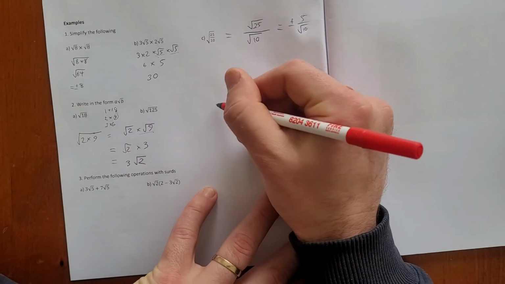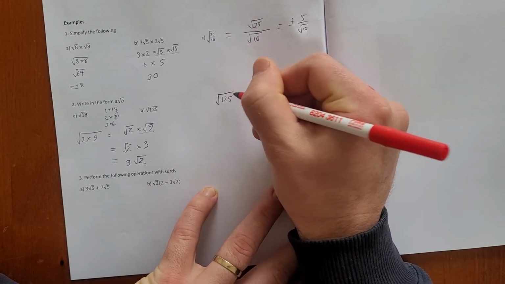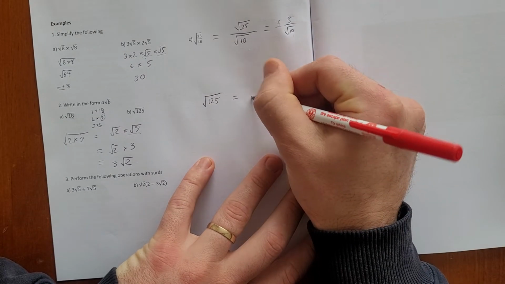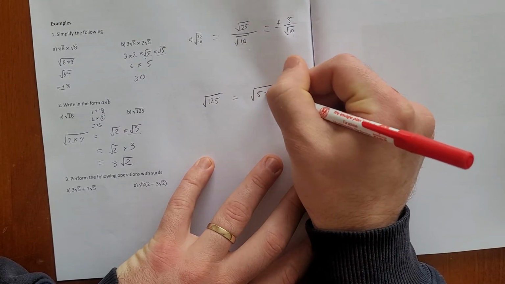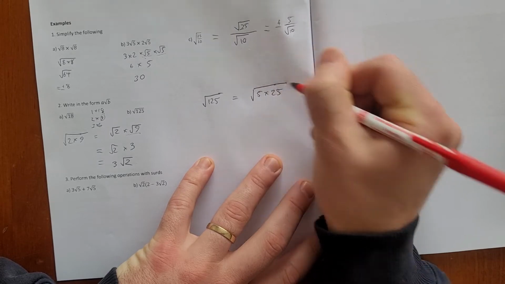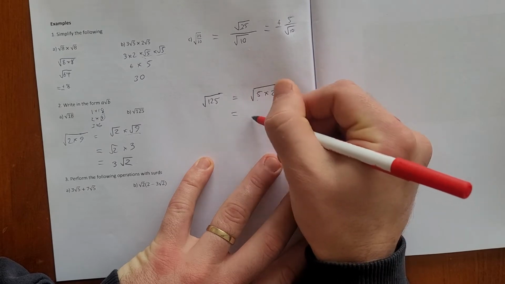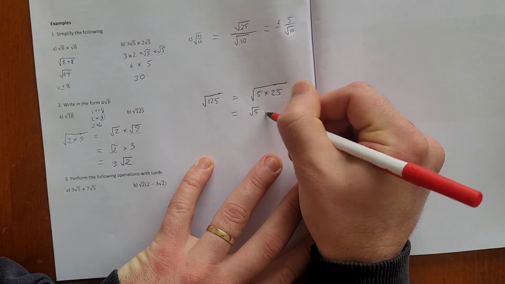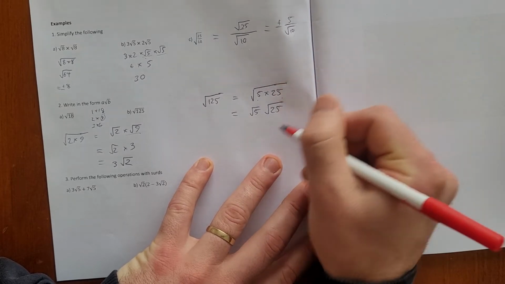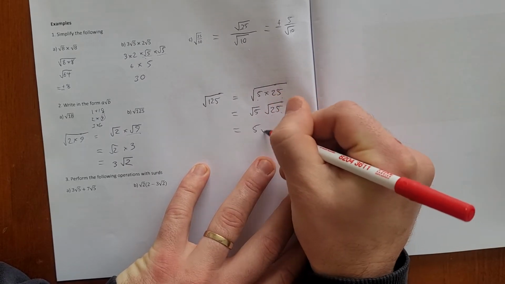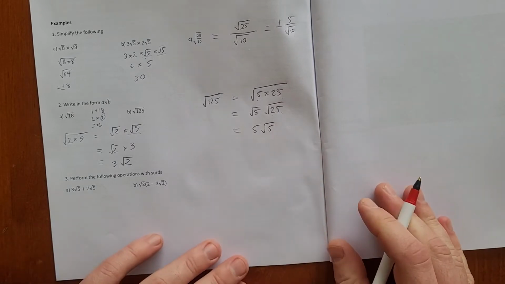All right, if we have the square root of 125, we're going to write this as the square root of 5 times 25. 5 times 25 is the square root of 125. And that will be root 5 times root 25. And we know the square root of 25 is 5. So what we have here is 5 lots of the square root of 5.